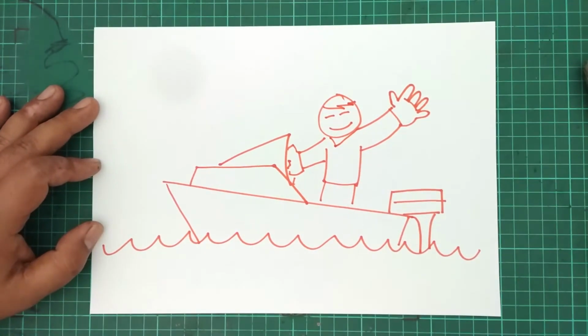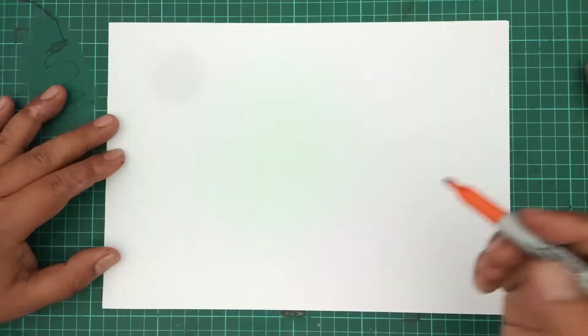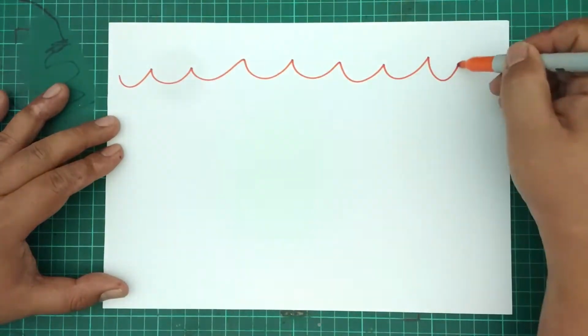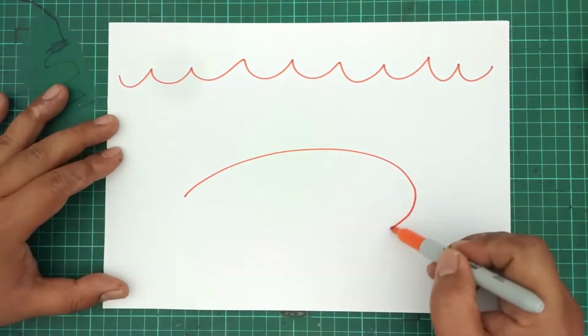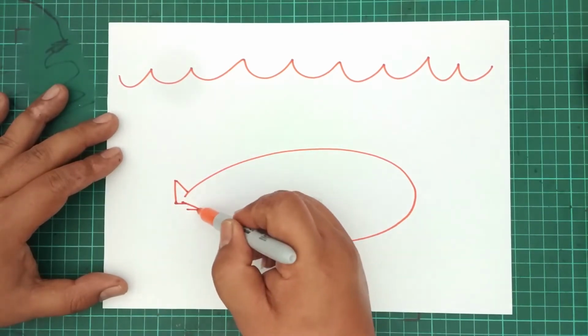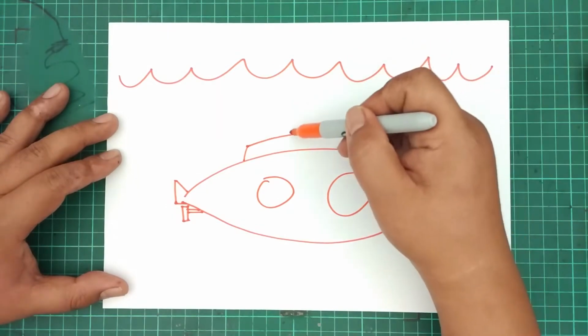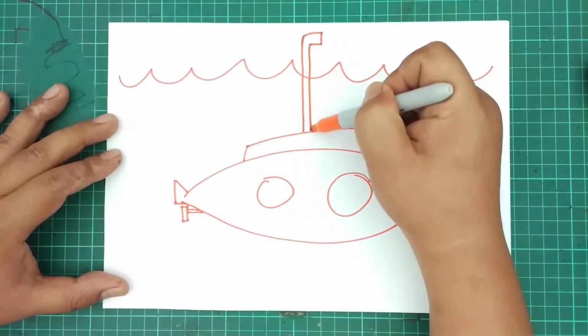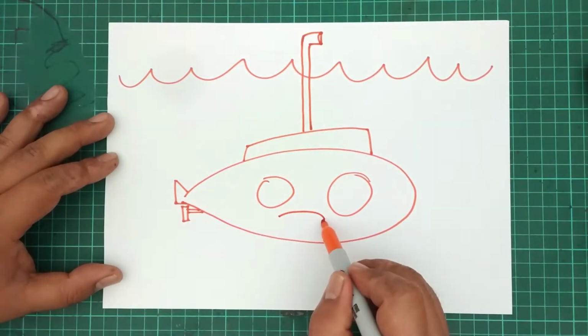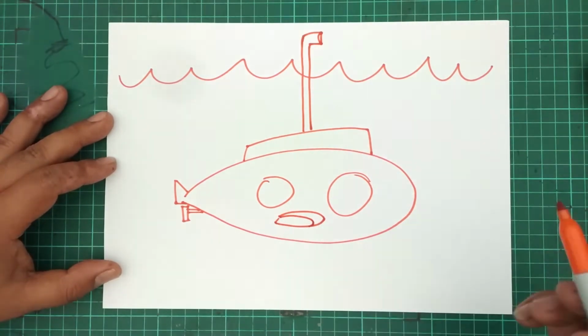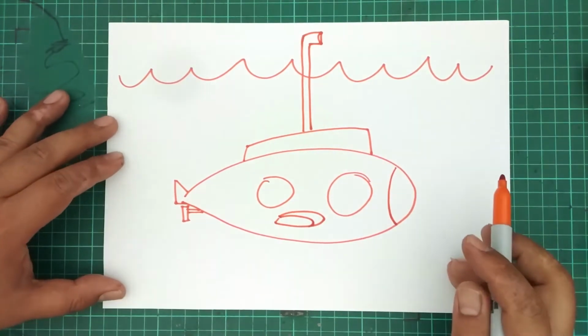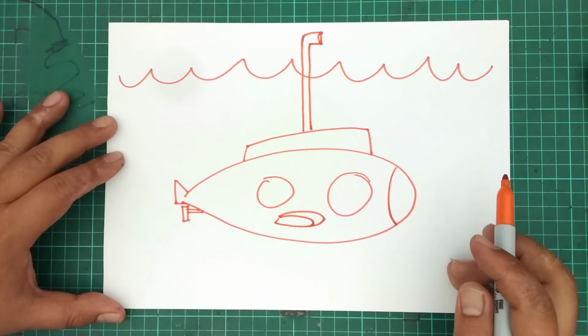And then the next one, we're going to create a submarine. That's why I create the surface of the water on top, and then I'm going to create a shape like an oval, and then give the detail at the back, the wings, the monoculars, and also other details.